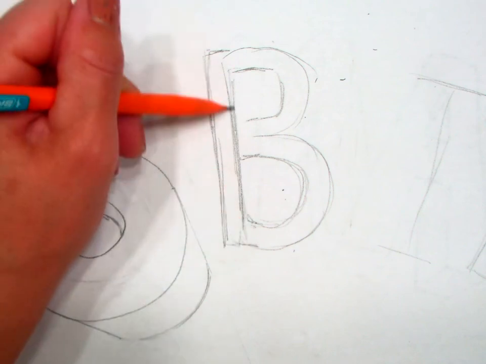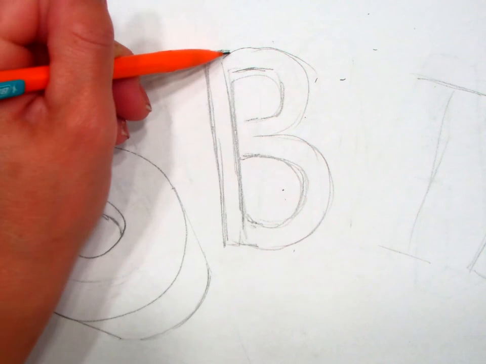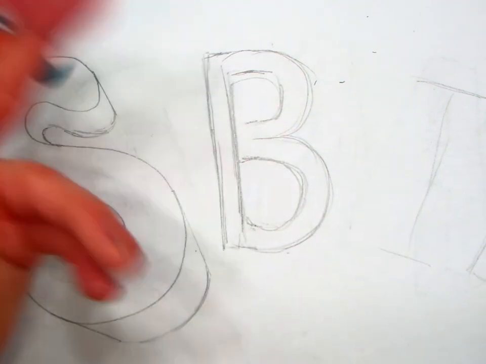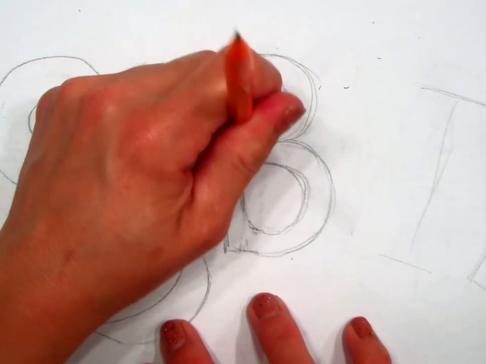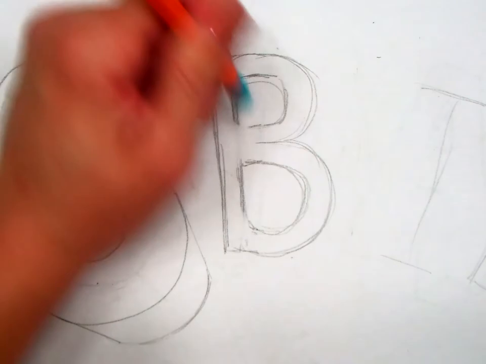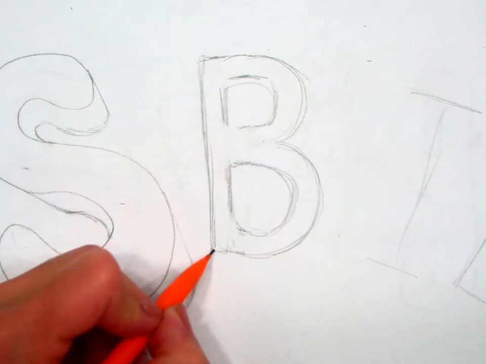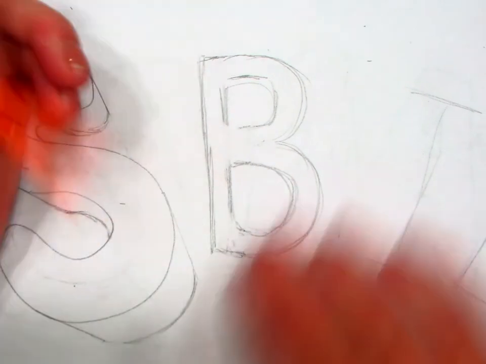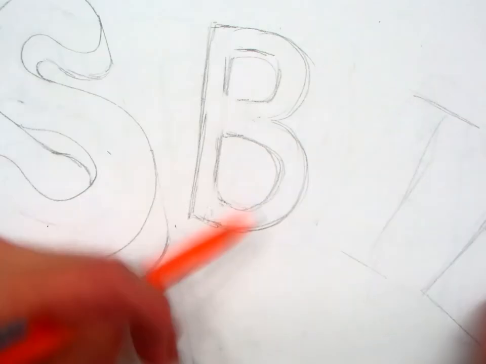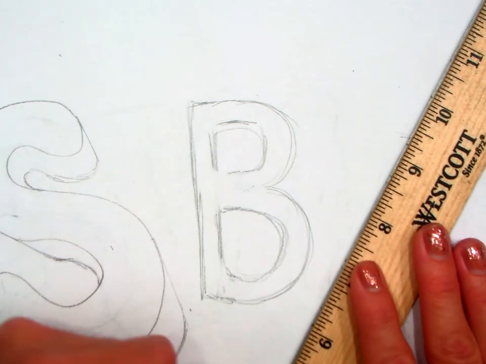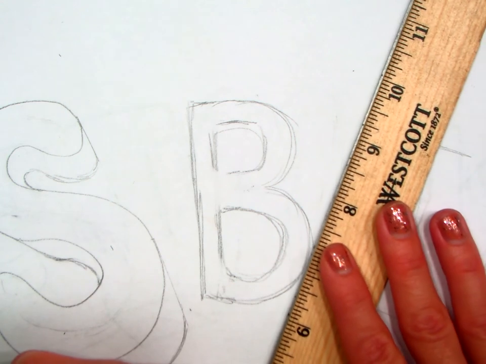I made a B and then I just did the windows on the inside. I didn't really go all the way around it. Okay, not the prettiest B, but you'll get the point. So, again, I've got my curves. And this would be similar to a D, R, or P too, okay?